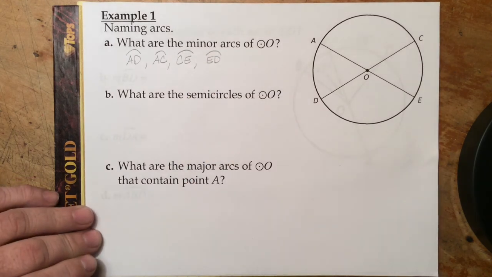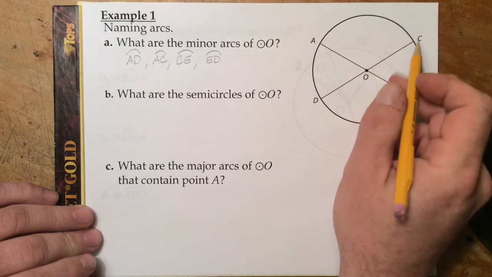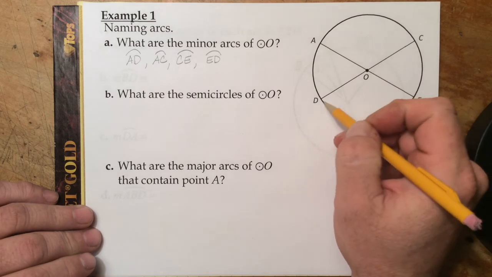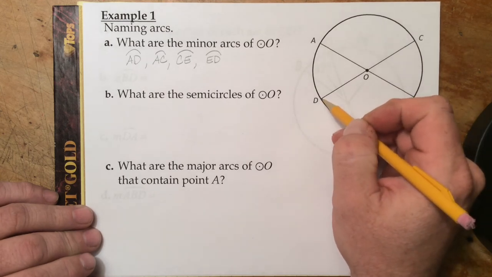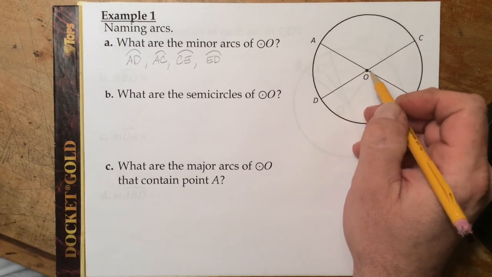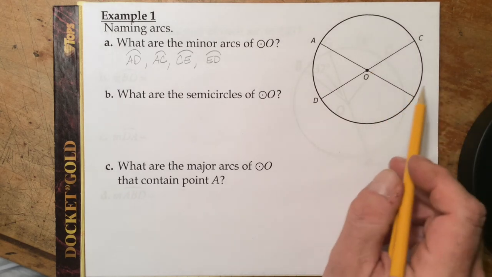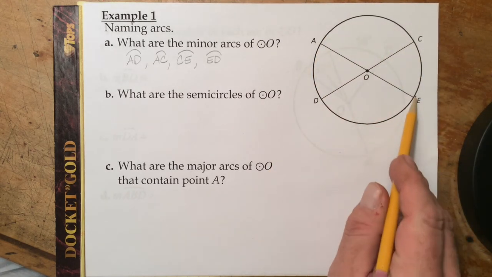B. What are the semicircles of circle O? Semicircles are arcs that are exactly 180 degrees. Therefore, if you draw a diameter or a line from point to point, it should go through the center. So one of our semicircles would be semicircle or major arc ACE. That would be here, ACE.